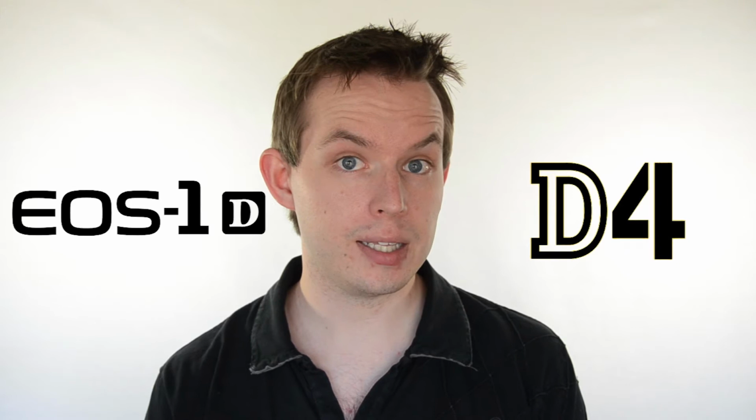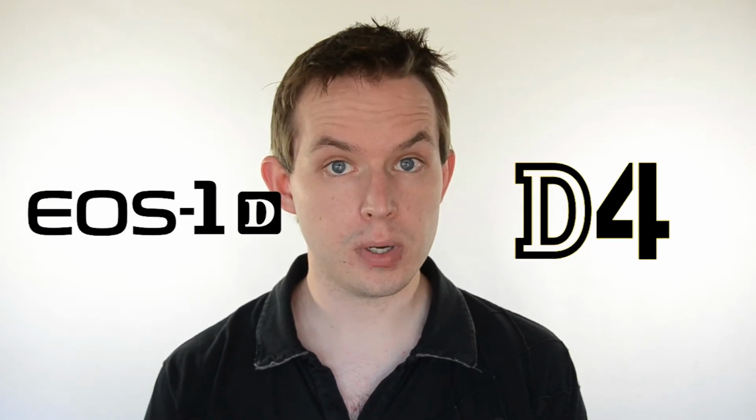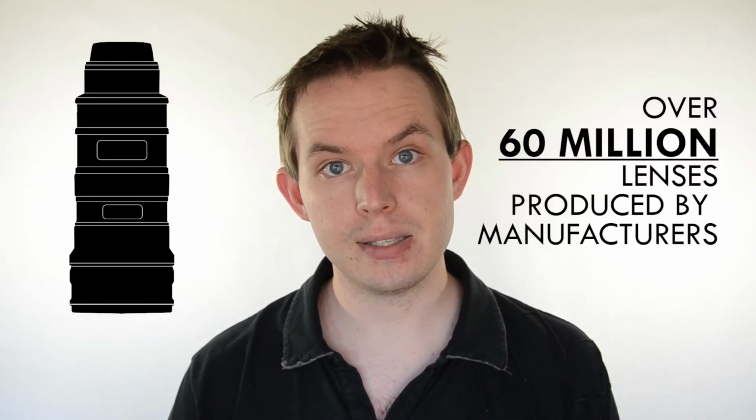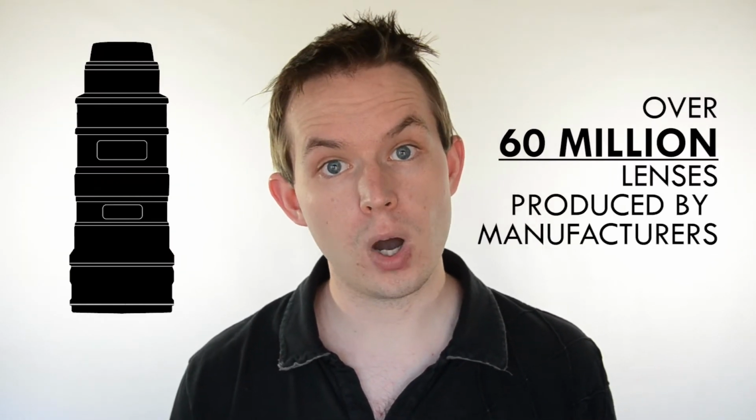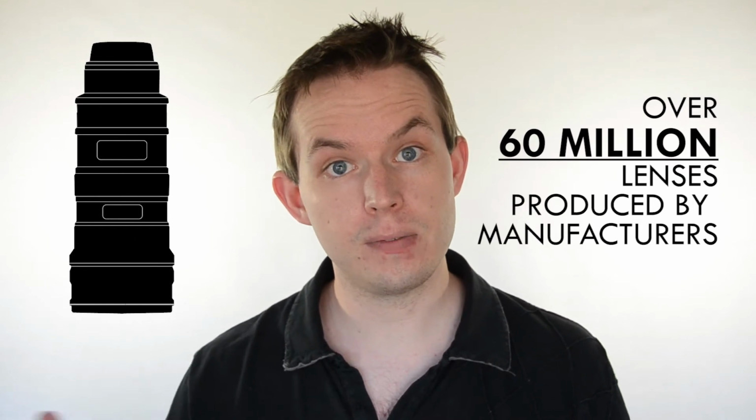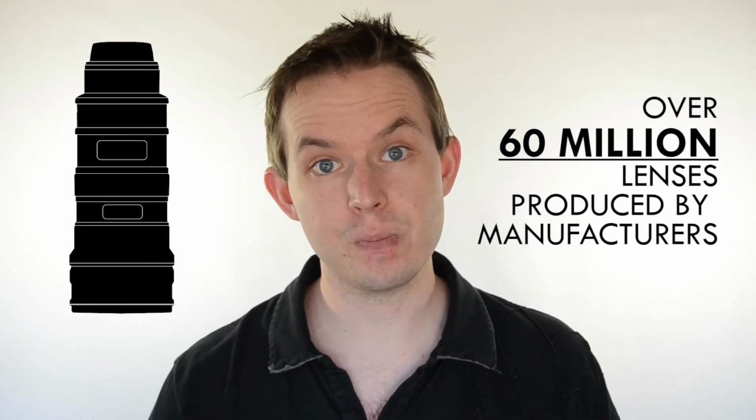Of course, naturally SLRs are the heaviest type of cameras, the heaviest being the 1D Mark IV from Canon and Nikon's D4, amongst other models. But one of the key factors of an SLR is the flexibility of the lenses, as manufacturers have produced over 60 million lenses for you to use, whether they're from wide-angle and fisheye type lenses to telephoto zoom lenses that go up to 800mm.